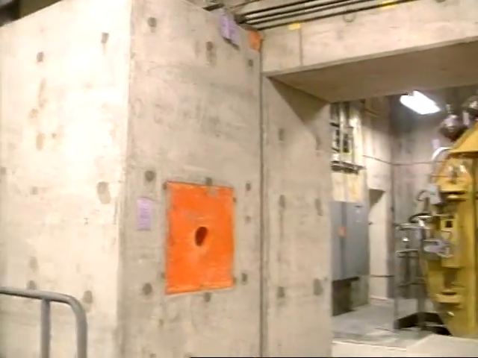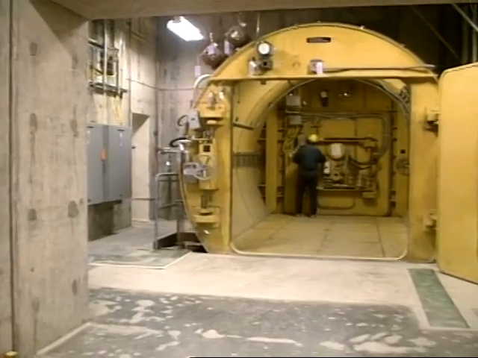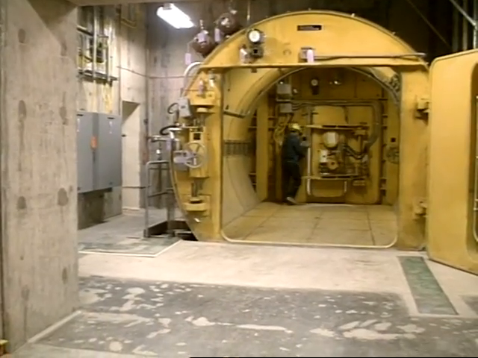The reactor itself is hidden behind 2 meters of concrete. After you pass that little barrier, there's an elaborate airlock system.